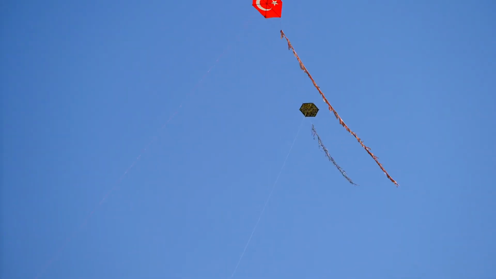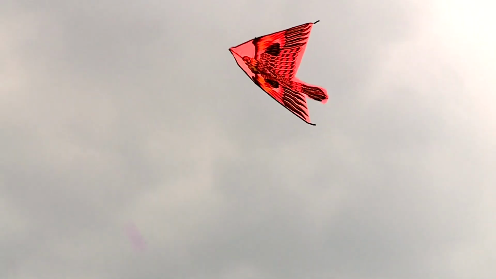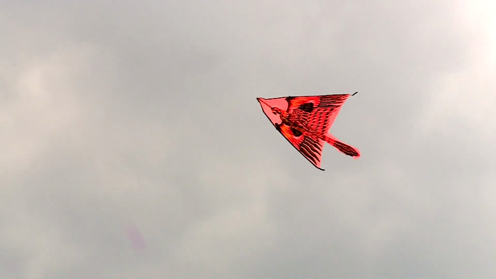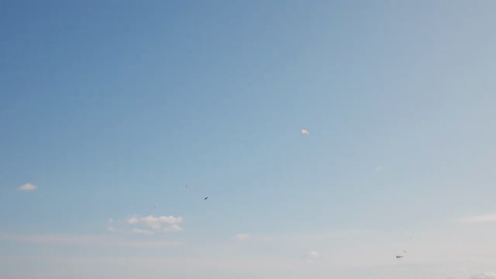String plays a critical role in kite flying as it connects the kite to the ground, allowing you to control its movements. The length and strength of the string used in kite flying can significantly impact the kite's performance. A longer string allows the kite to fly higher and catch stronger winds, while a shorter string provides more control and stability. The strength of the string must also be considered, as a weak string can break under the pressure of strong winds or a heavy kite.